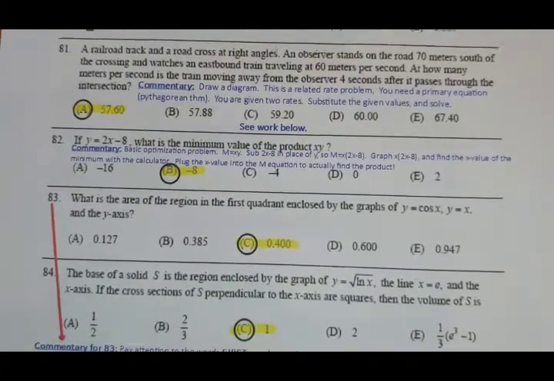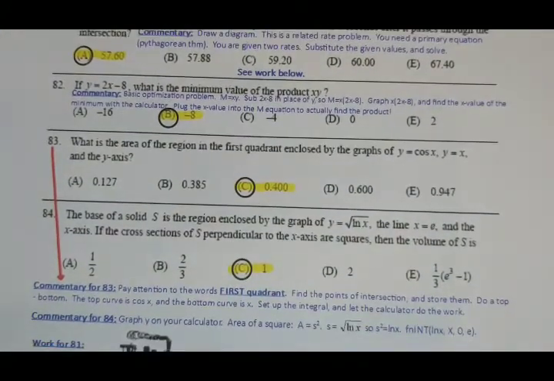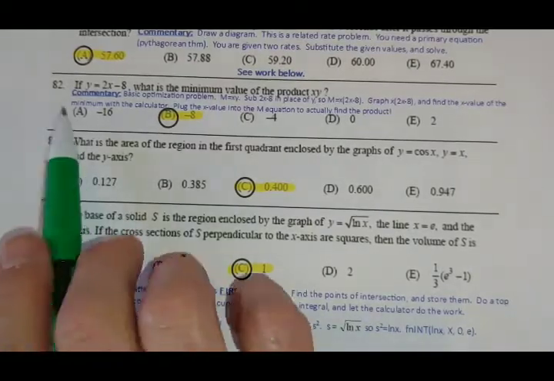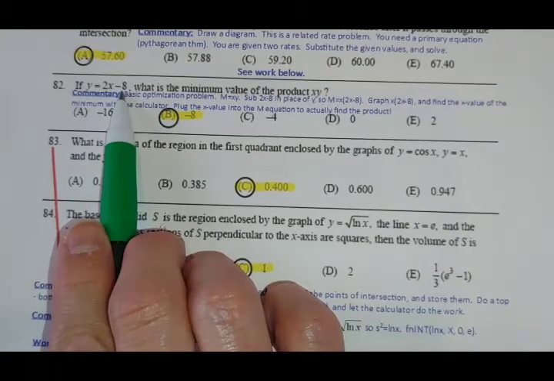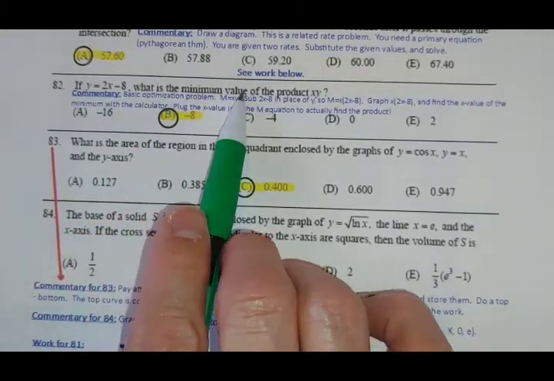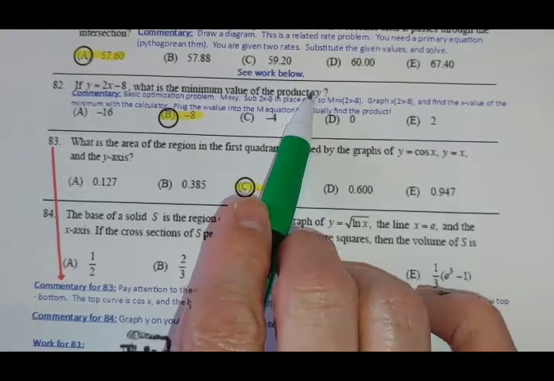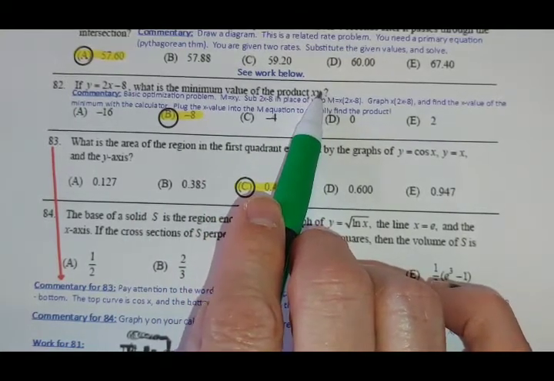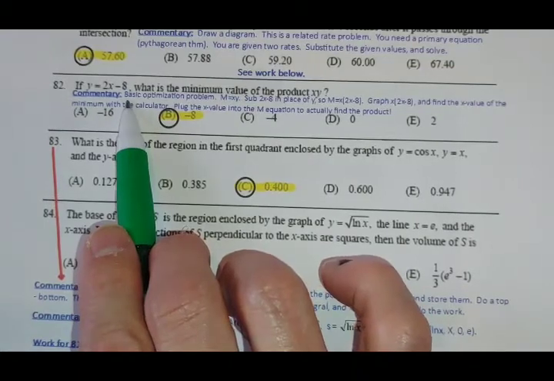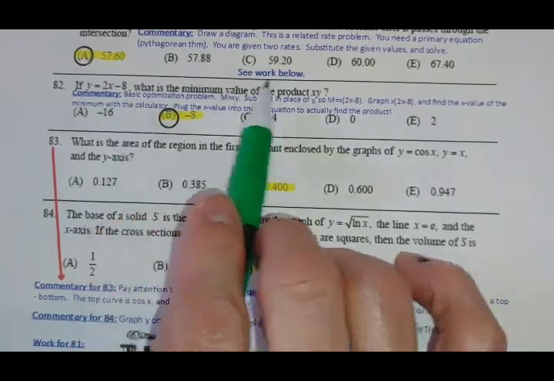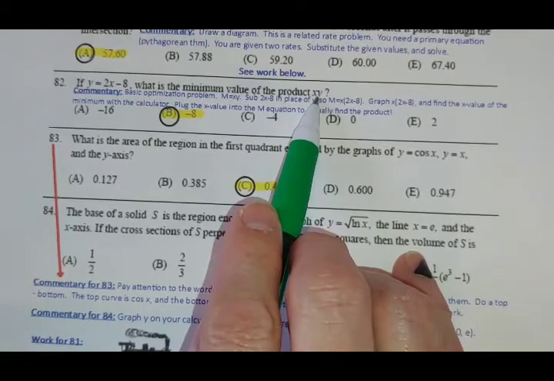In the set, number 82 is also a kind of a missed problem. It's so simple, students get all confused by it. They give me a function, y equal to 2x minus 8, so we have the equation of a line. What is the minimum value of the product of x, y? So the reason that students get confused by this, I think, is it's an optimization problem, but it's not, I guess, hard enough or confusing enough. They're literally telling us that we're finding the product of x, y.